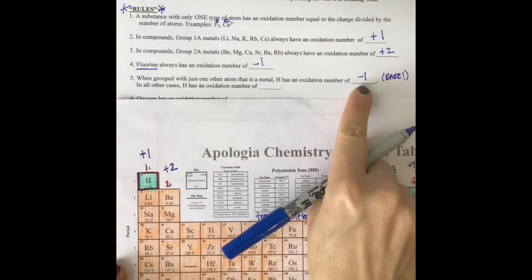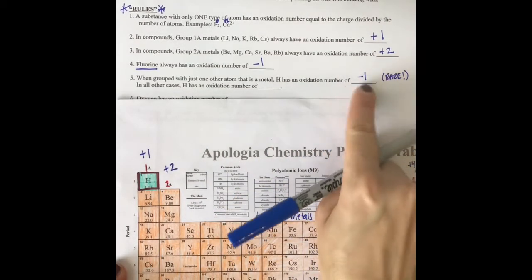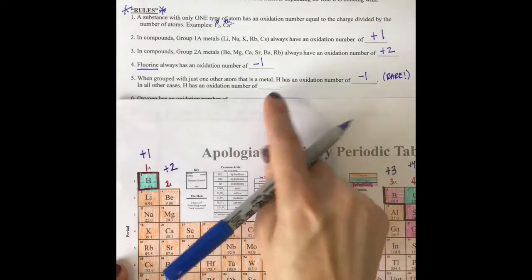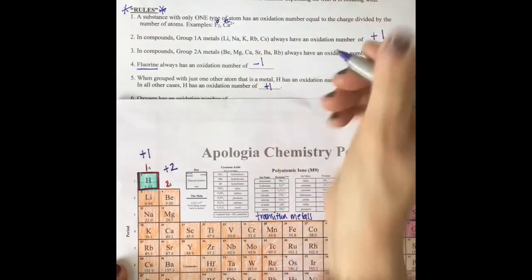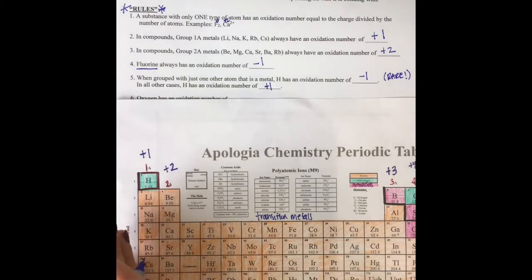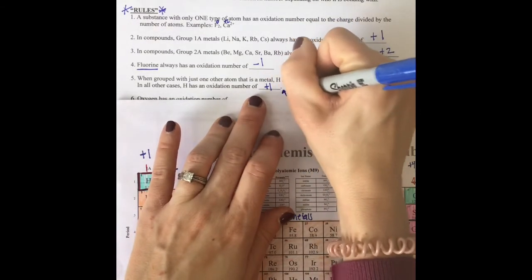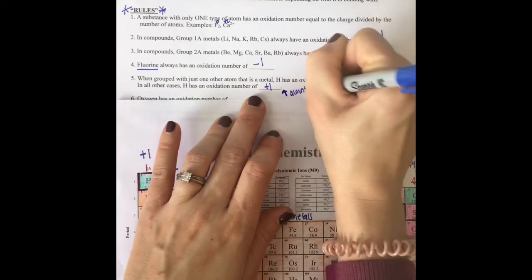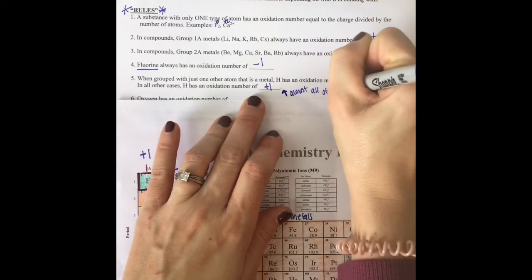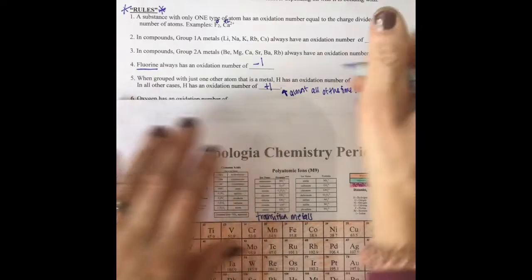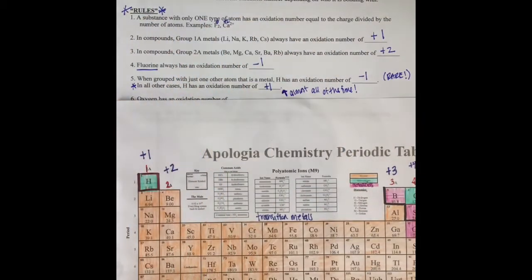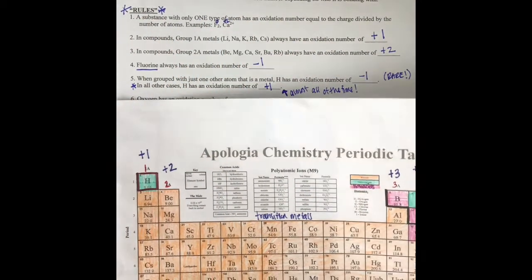So you'll only use that in a couple special circumstances, but almost all of the time, it's going to follow the rule of its column and will have a +1. Okay, so that's what you should do for hydrogen.